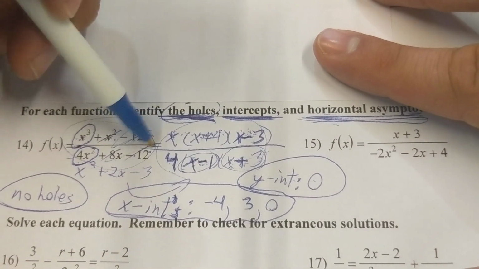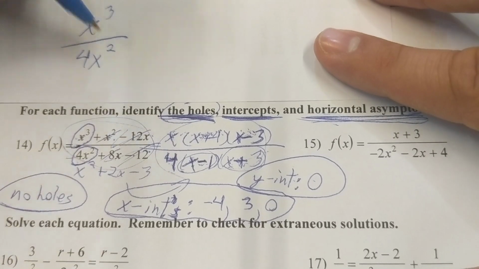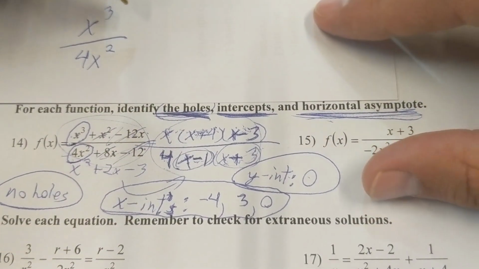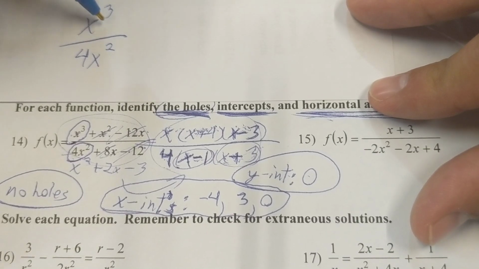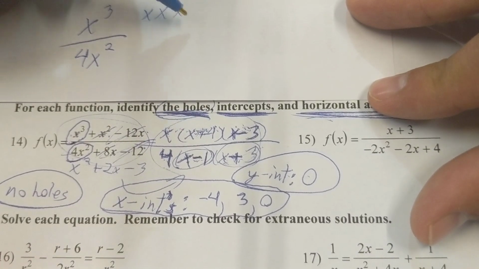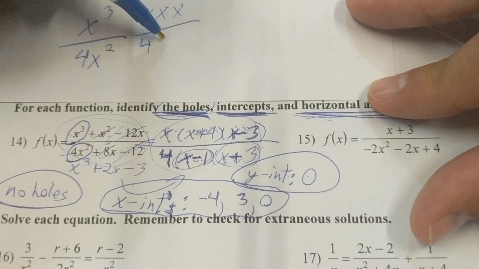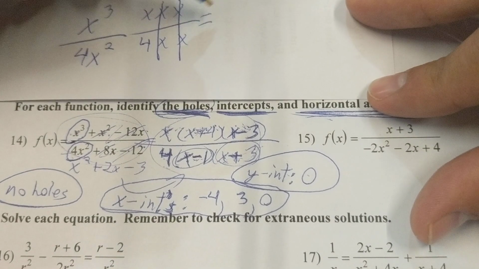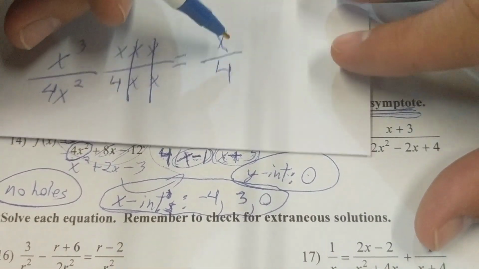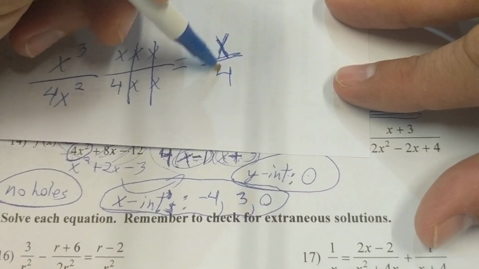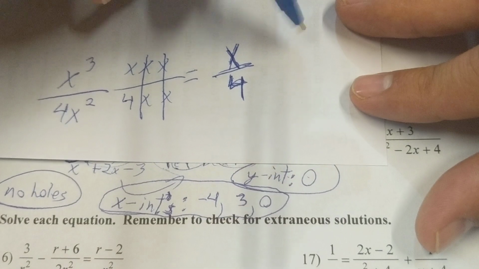And so we're going to cross out all the smaller powers, and we'll just look at what happens to x to the 3 over 4x squared as x approaches infinity, you know, as x goes out to a billion. If you're looking at this, it simplifies down. x to the 3 is x cubed, and this is 4 times x squared. We'll cancel those two x's, and then this function simplifies to being essentially just x over 4. And so what happens if I imagine plugging in a billion.